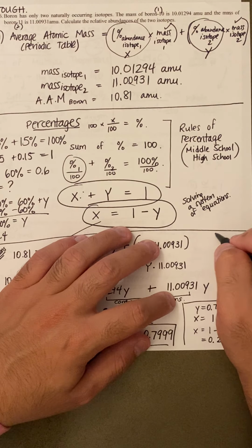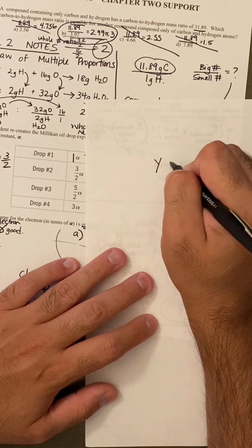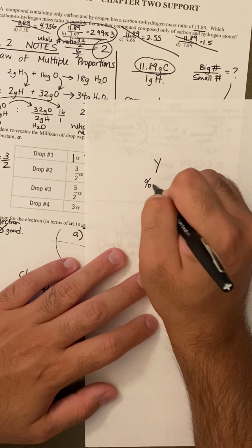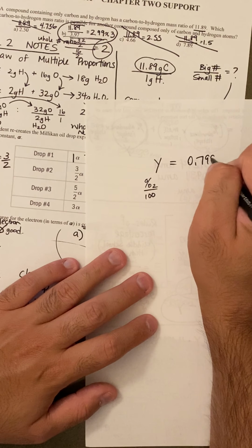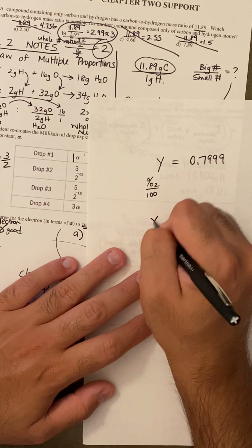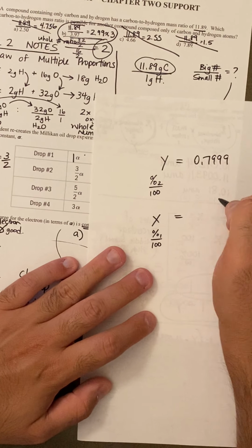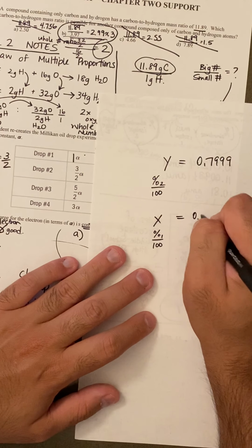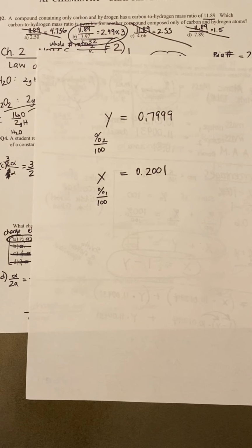So now I have my answers. I'm going to flip this over. Now I have my answer, y, which is equal to percentage of 2 over 100, equals 0.7999, and x, which is equal to percentage 1 over 100, is equal to 0.2001.